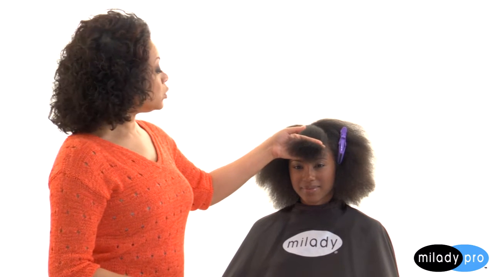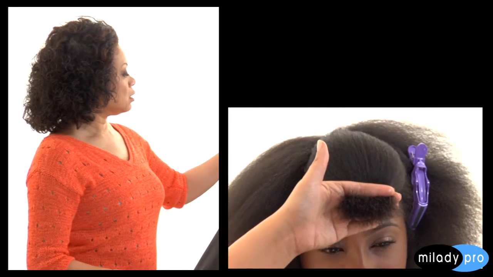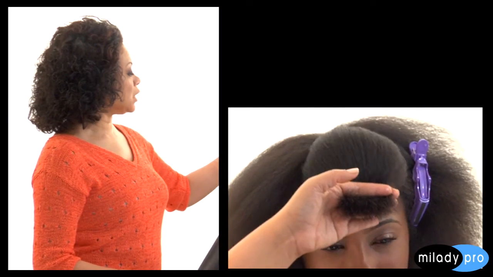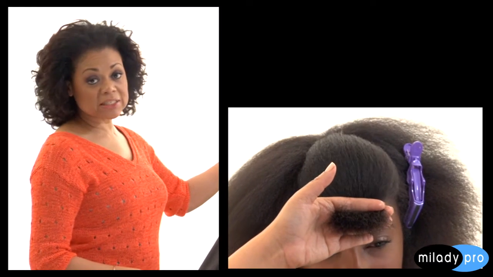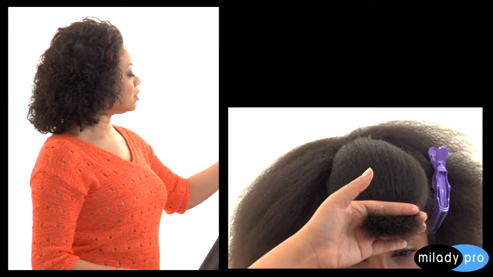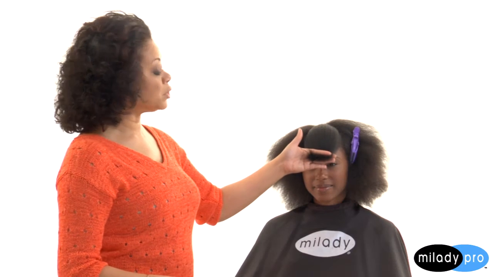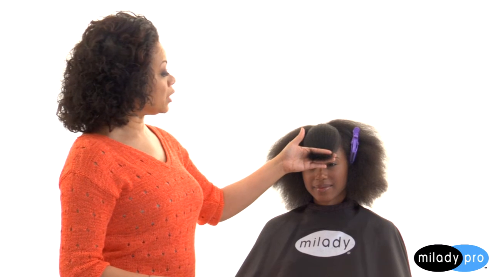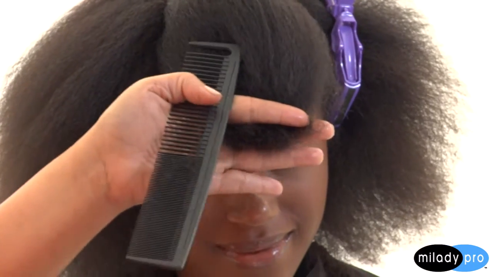When you're creating bangs for coily hair, you want to remember that coily hair springs back. So you have to allow for the spring back. And you're going to move your hand up and down until you find the place where the hair falls naturally. I'm not putting any tension on my fingers. I'm just stretching the hair back and forth. When I find the place where the hair naturally falls with no tension, you're going to firmly hold your fingers in the hair and then create your line.